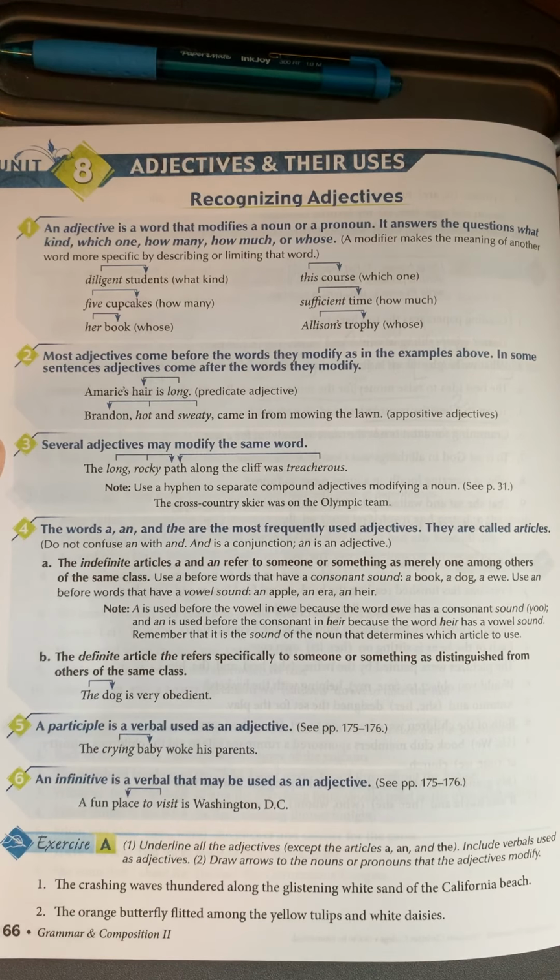If you look at number 1 up at the top, it gives you your definition that adjectives can only modify nouns and pronouns. That's it. So remember that. If it's an adjective, it can only modify a noun or a pronoun.